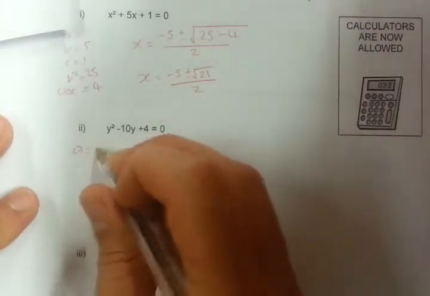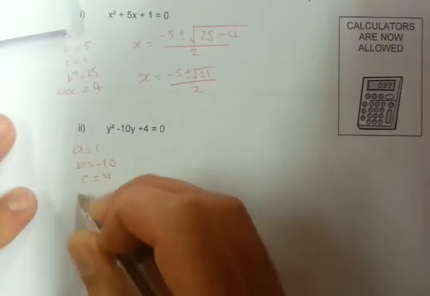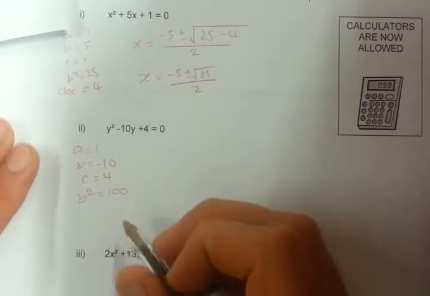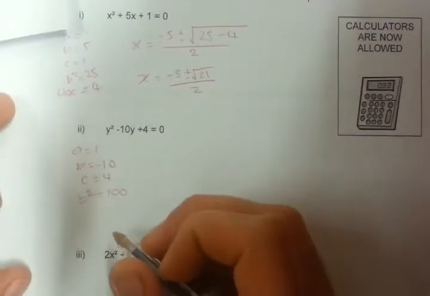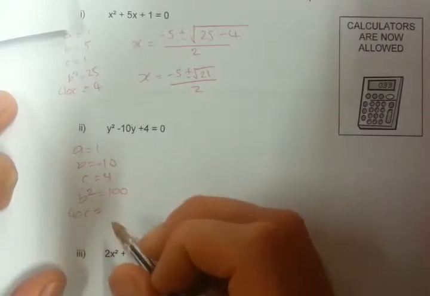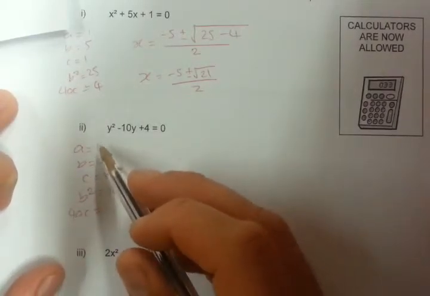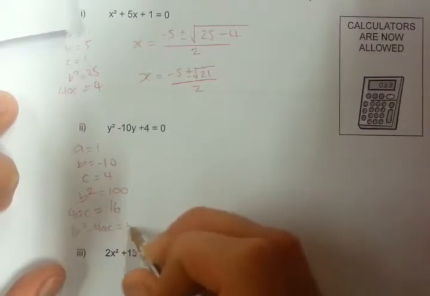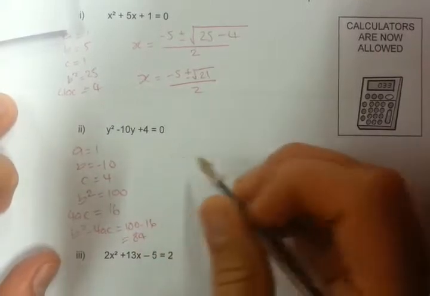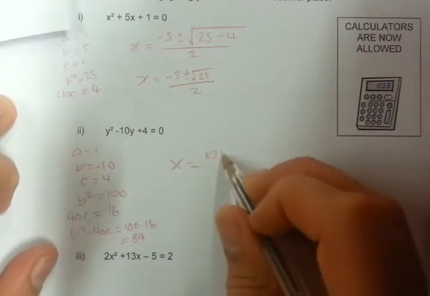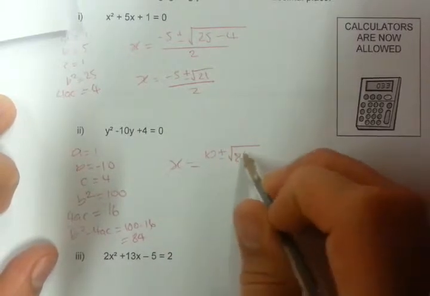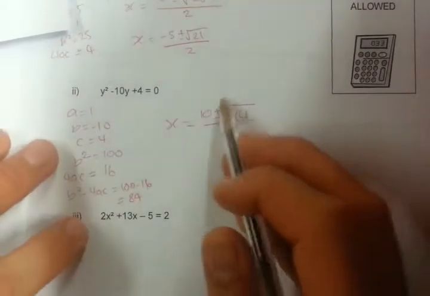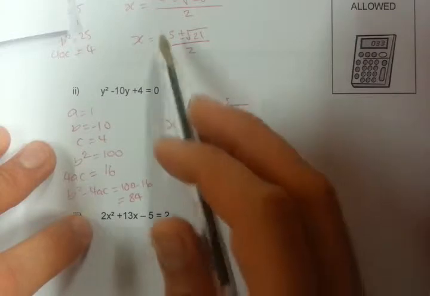Likewise for this one, we've got a is 1, b is minus 10, c is 4. B squared is minus 10 times minus 10. Careful, that's plus 100, not minus 100, because all numbers squared are positive, unless you're talking about imaginary numbers. And 4 times a times c, don't worry about that, that's in further A-level maths, is 4 times 1 times 4, which is 16. So b squared minus 4ac, which is the most important number in the formula, is 100 minus 16, which is 84. So we are talking about x equals negative b plus or minus the square root of that all over 2a, which comes to whatever it comes to. That actually simplifies down to a very similar answer to that one.